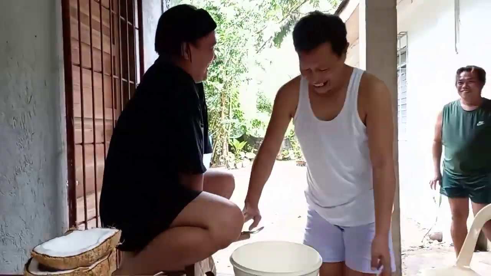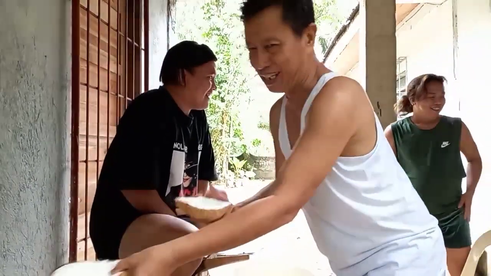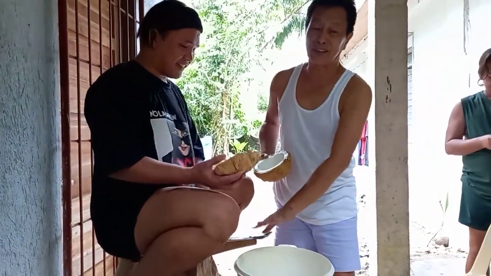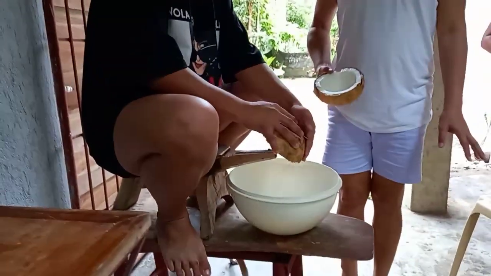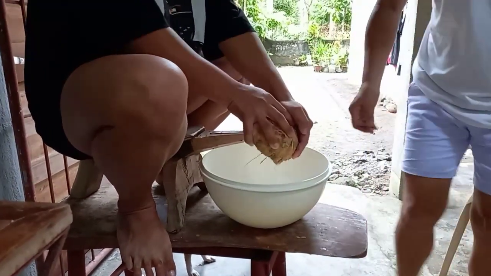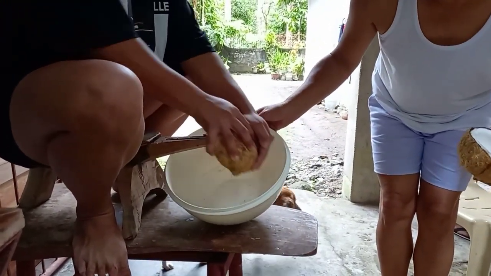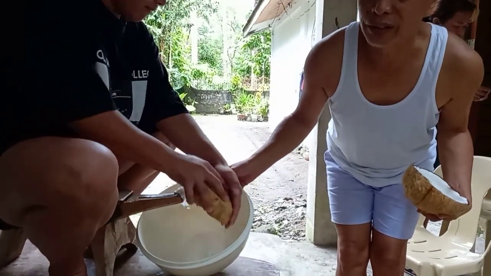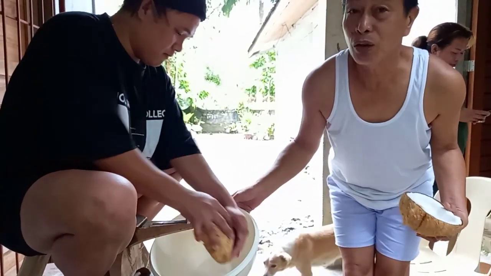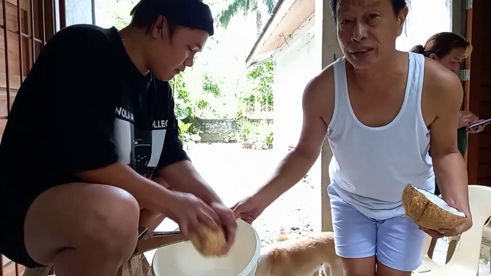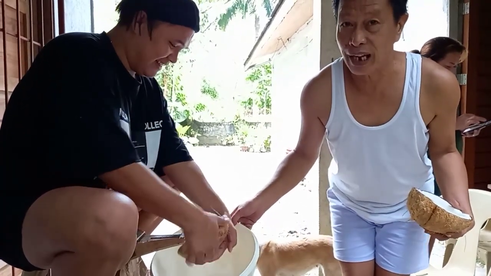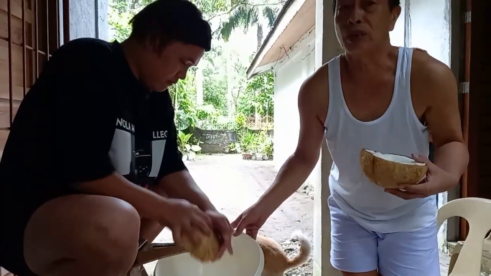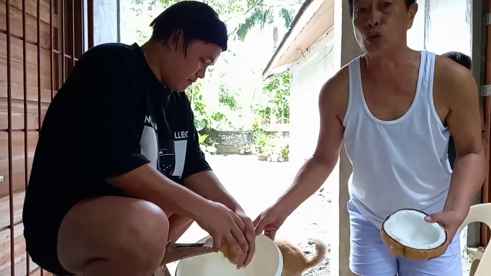This is the grater. She's going to start grating the coconut using this grater. Okay, you start. Come on. As you can see, the coconut is starting to be grated. And later on, we could squeeze this in order to get the coconut milk. And that coconut milk will be used in cooking that fern or pako that we harvested this morning. So later on, you could see how we are going to squeeze this coconut. And after that, you will see how we are going to cook the fern.